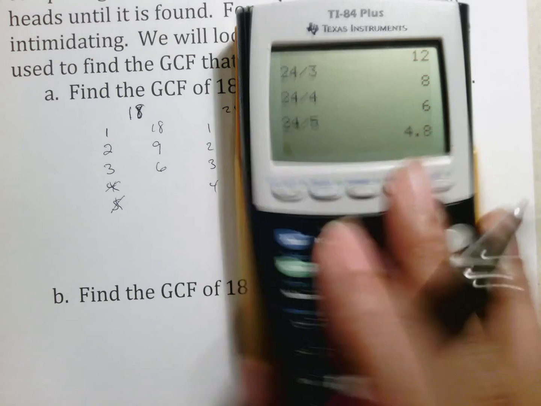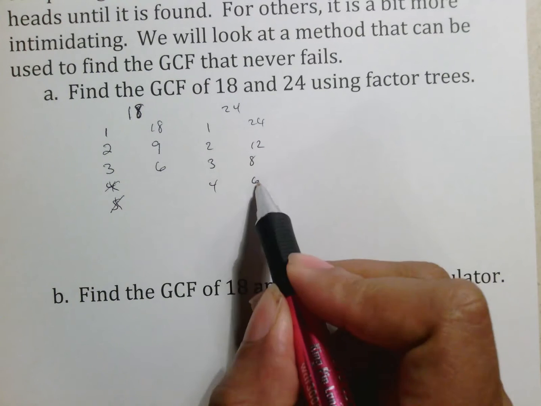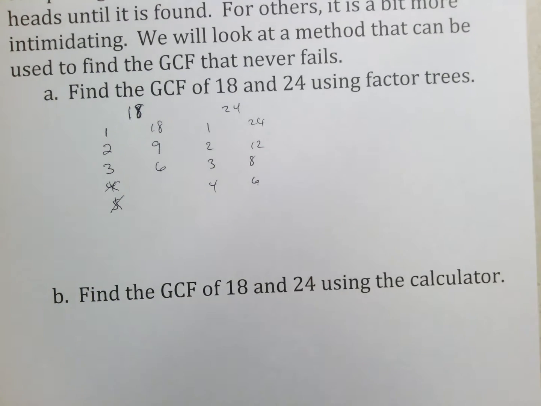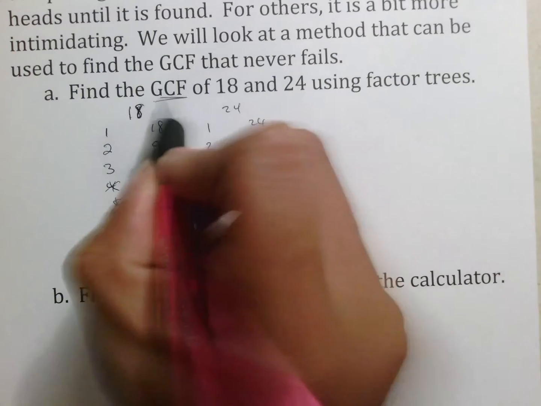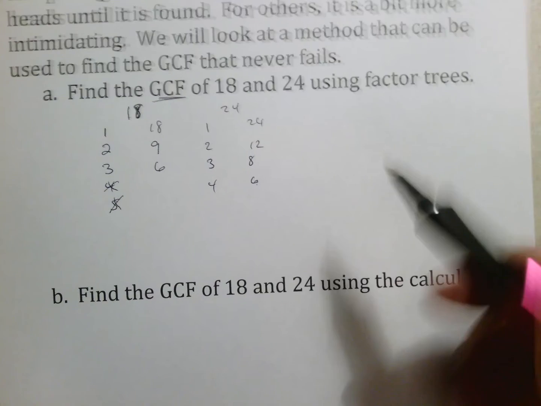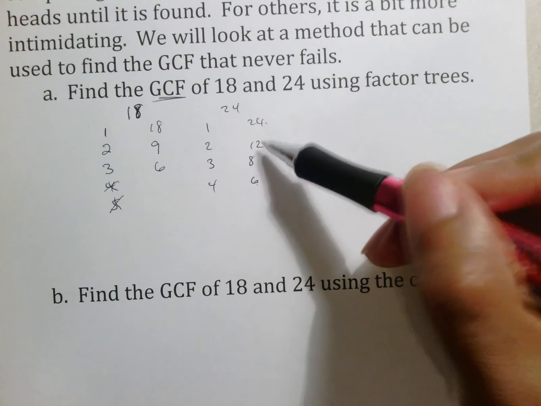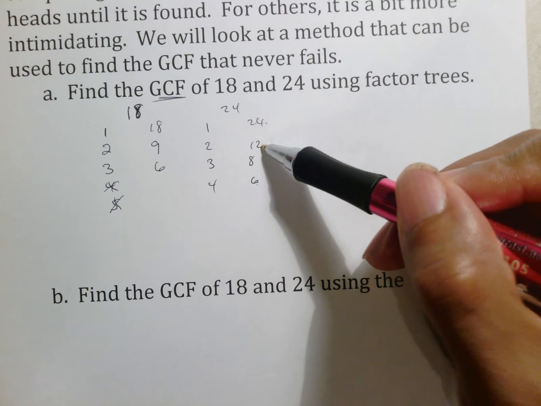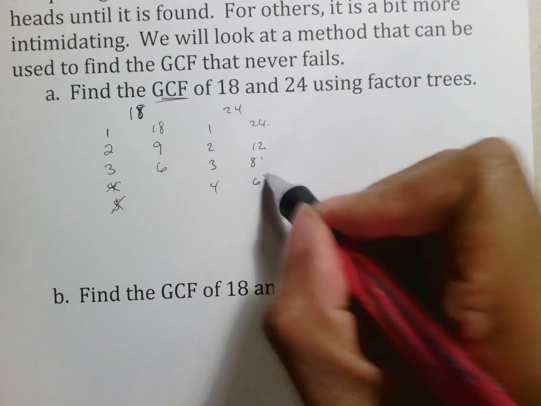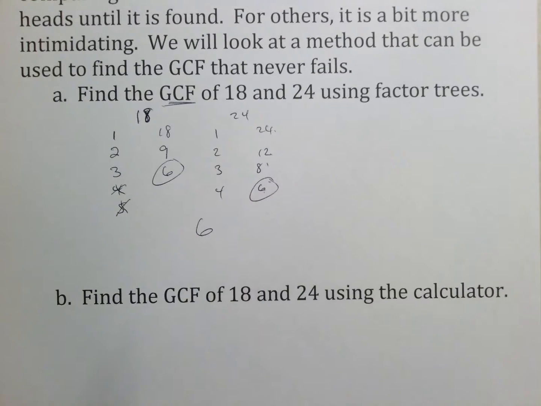Notice you get a decimal, so you can stop, and the reason I know I can stop now is because 6 is my next number and 6 is already over there. And so when you're looking for the GCF, you want the biggest number that's in both. So starting here, 24 is not in both, 12 is not in both, 8 is not in both, 6 is, so your GCF for those two would be 6.